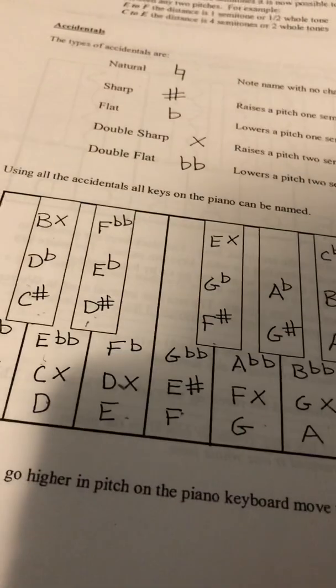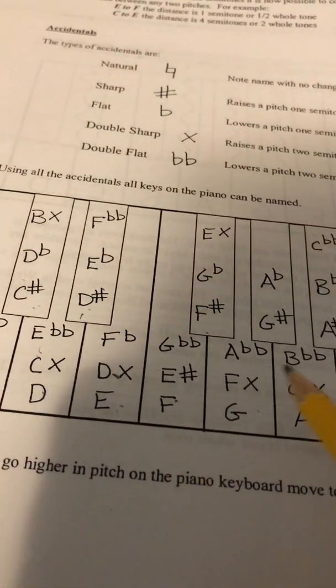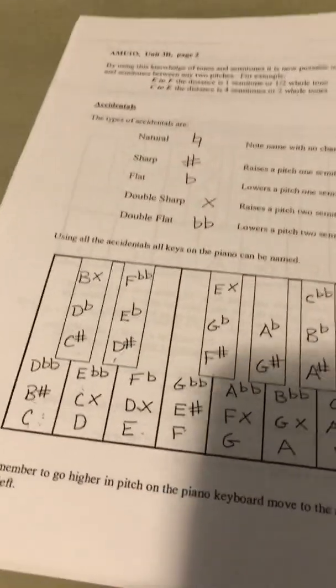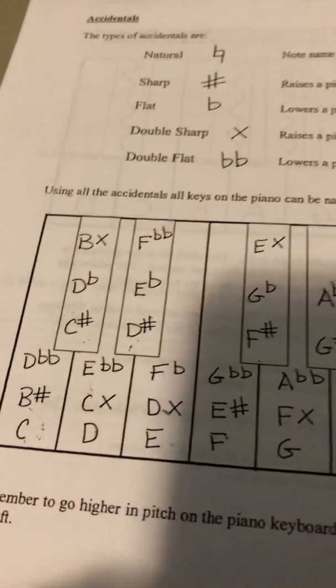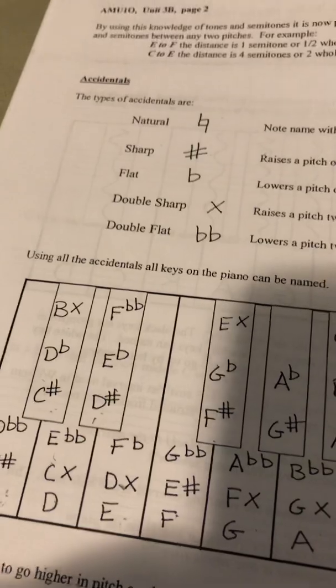So I know this seems confusing, but if you just go one row at a time, the pieces sort of fall into place. So you will see a question on the test that is a blank keyboard, and you will be asked to fill it in. So that's a little tidbit of information for you, okay?